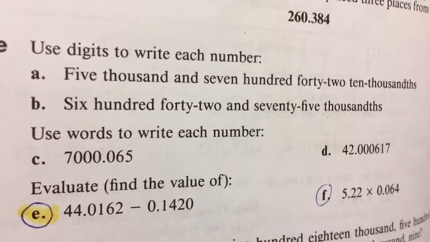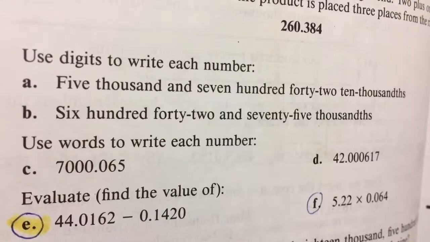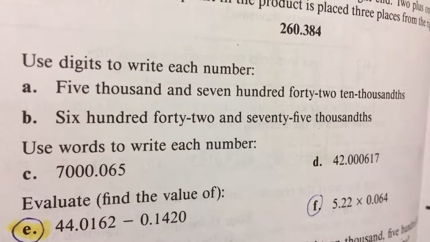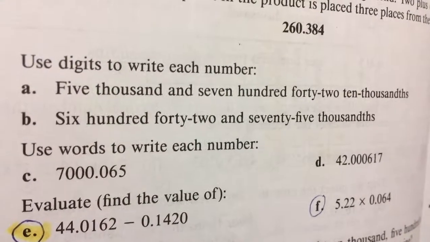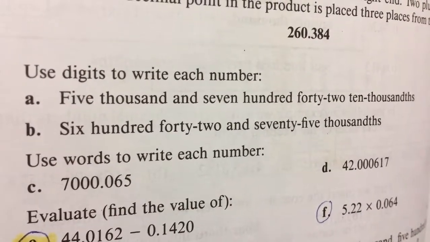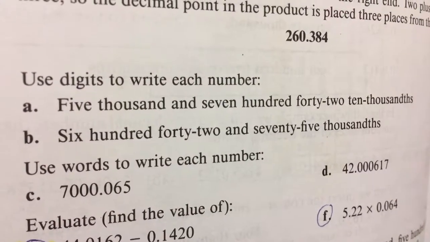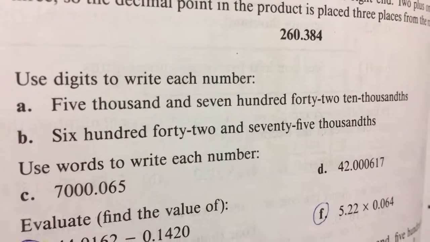Let's look at A and B. I didn't want to write all that out. So A says 5,000 and 742 10,000ths. So what the and is going to be our decimal. So we're going to write 5,000 and, that's my decimal, 742 10,000ths. So here we go.